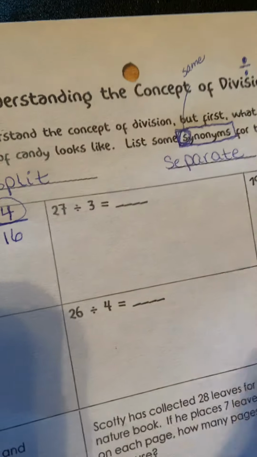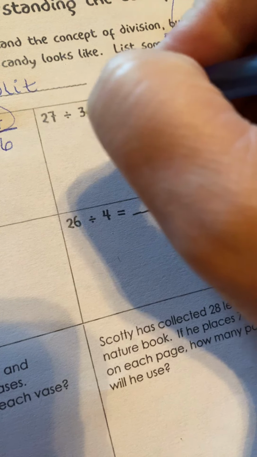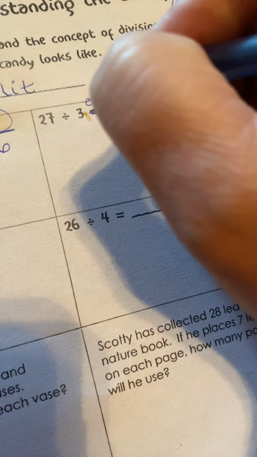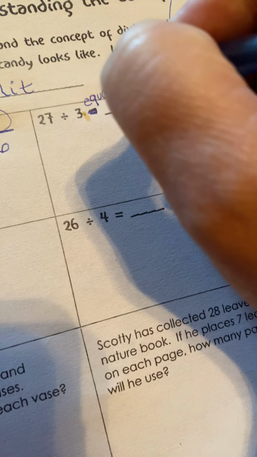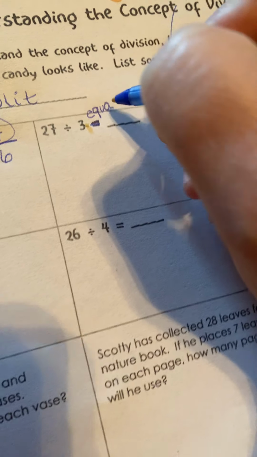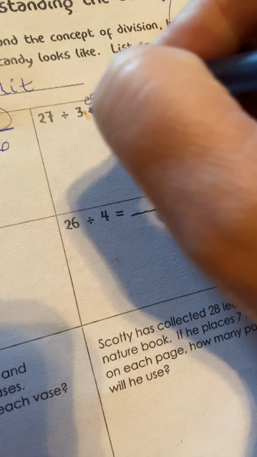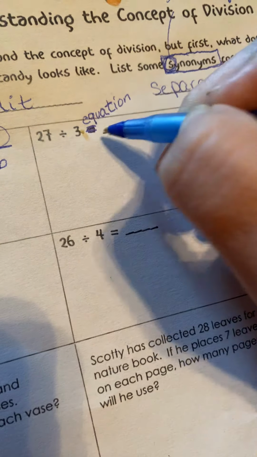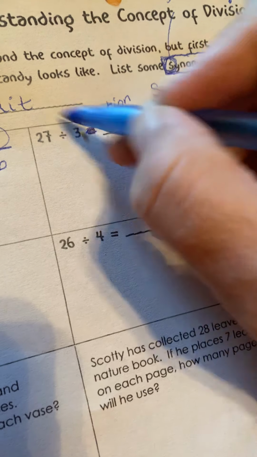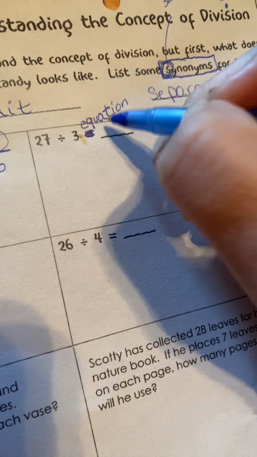All right, let's read this equation. Remember, it's an equation because it has an equal sign. Let's write equation, E-Q-U-A. It's trying to say equal. But then T-I-O-N. In math, a sentence with punctuation is a number sentence, or an equation.